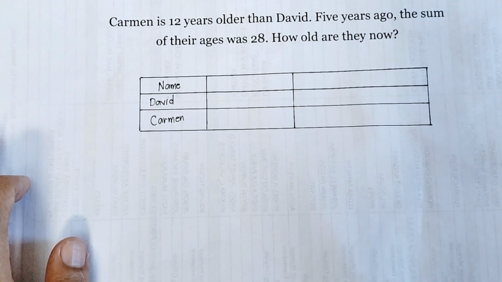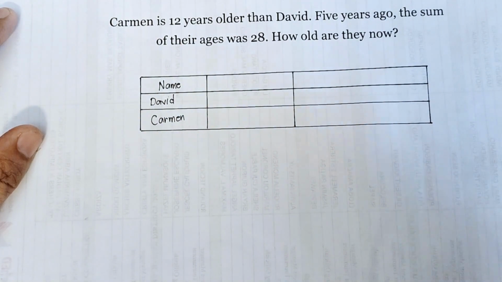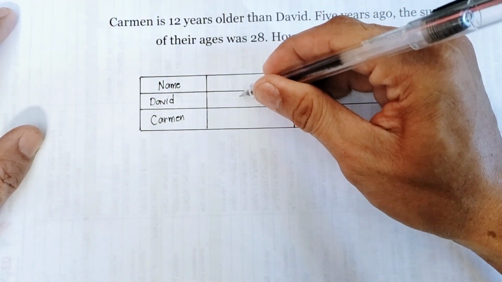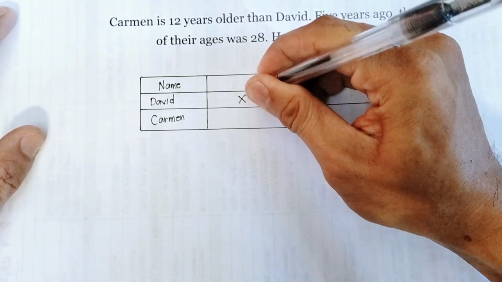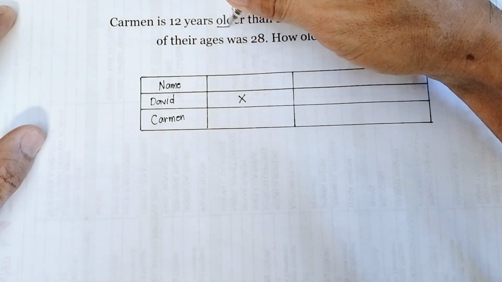Alright, now let's go back to the first sentence of the problem. Carmen is 12 years older than David. So that means we have to make expressions of their ages. So let X be the age of David. So we put X here. And Carmen is 12 years older. Take note of the word older.